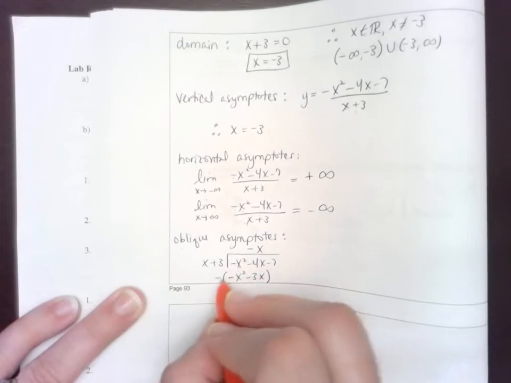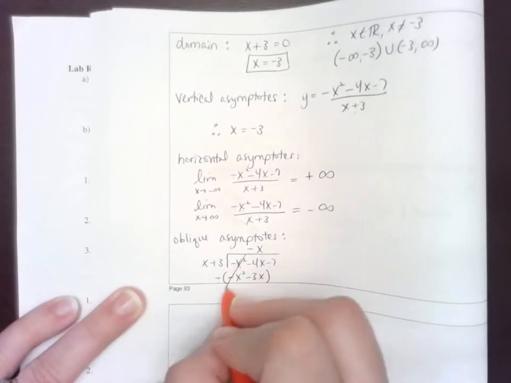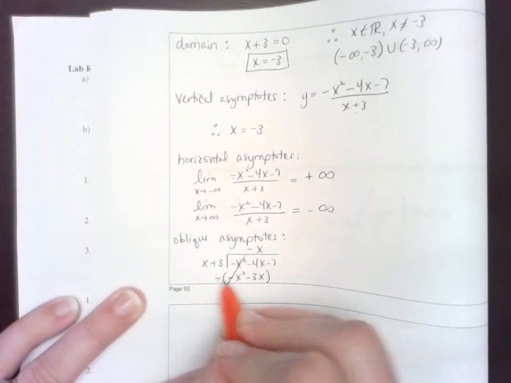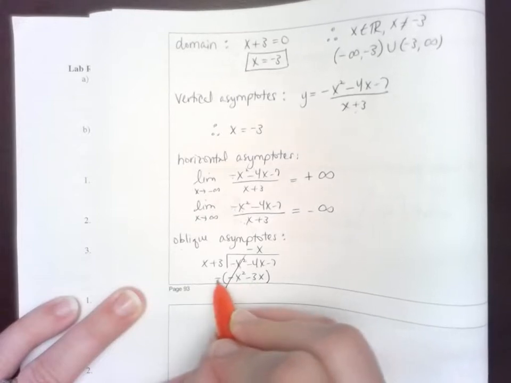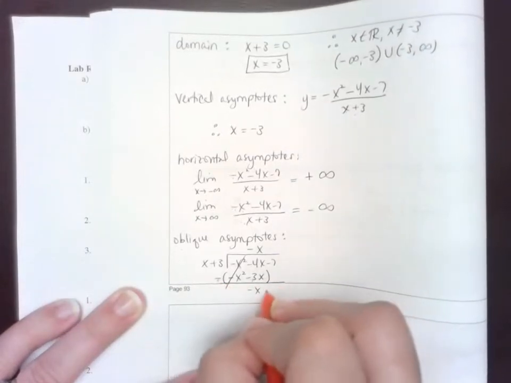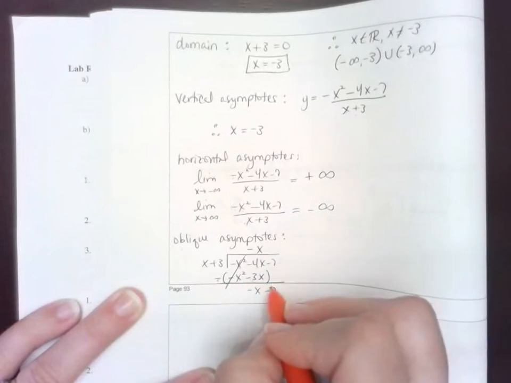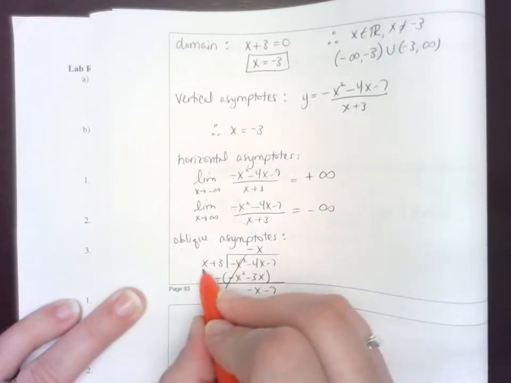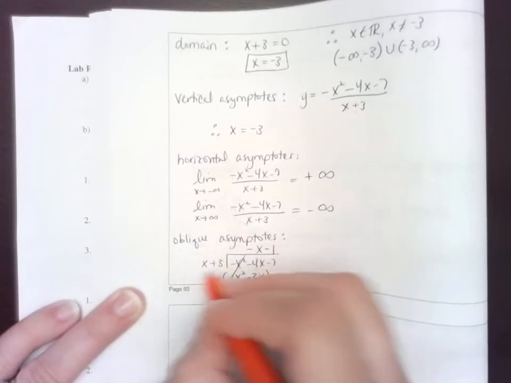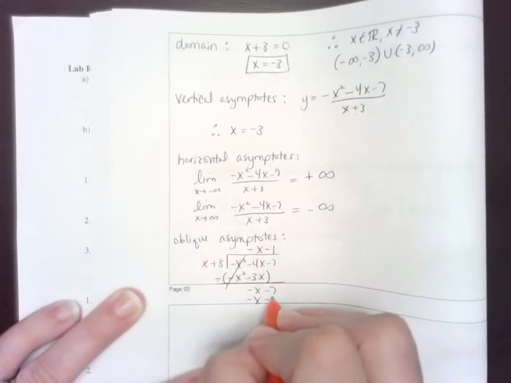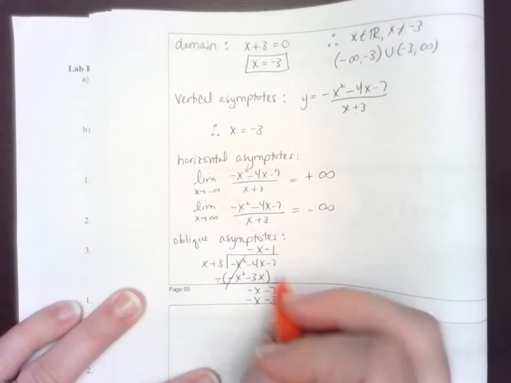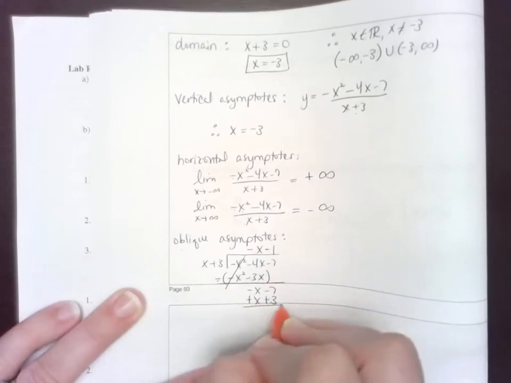Negative x squared plus x squared cancels. Negative 4x plus, if I distribute that, it becomes a plus 3x, is negative x. Bring down the negative 7. What do I need to multiply this by to get this? The answer is negative 1. Distribute that through. And remember, I'm not going to just write negative anymore. I'm just going to change the signs. Both signs.